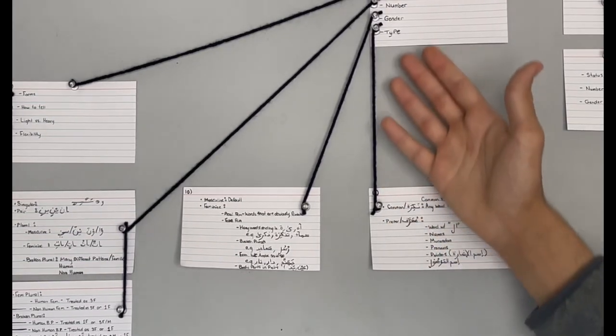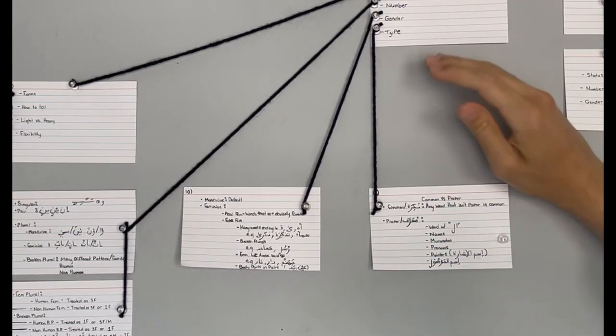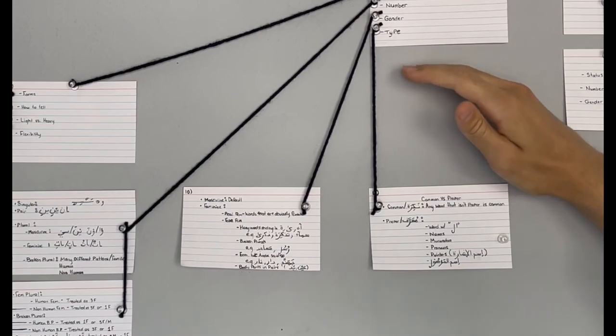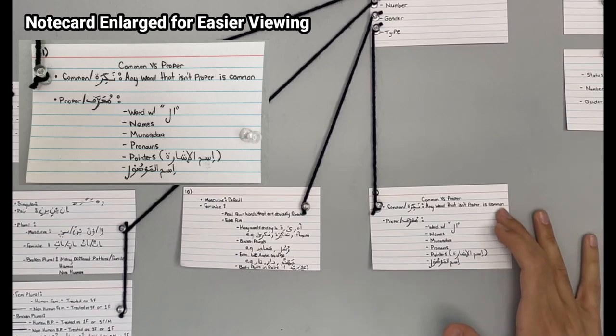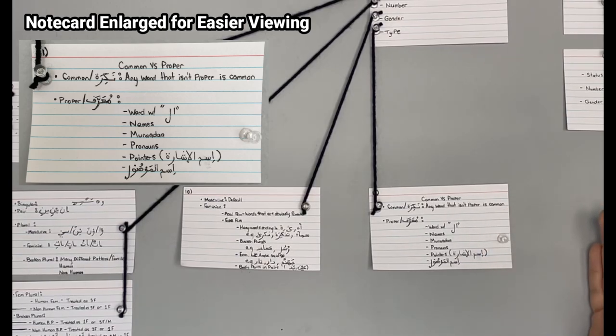And finally, we get to type. What are the types of an ism? What does that even mean by type? Type means, is it common or is it proper? Now, you don't really need to learn common because any word that isn't proper is common. So you just have to learn proper.